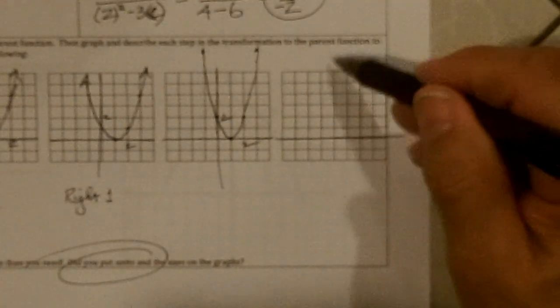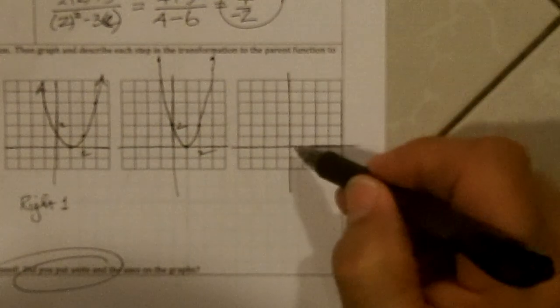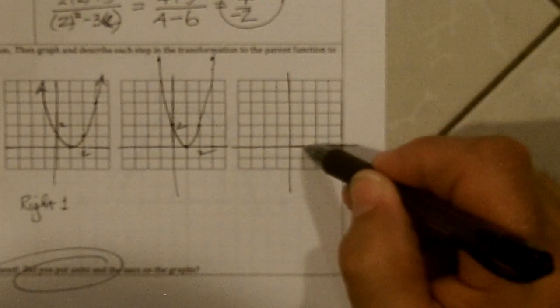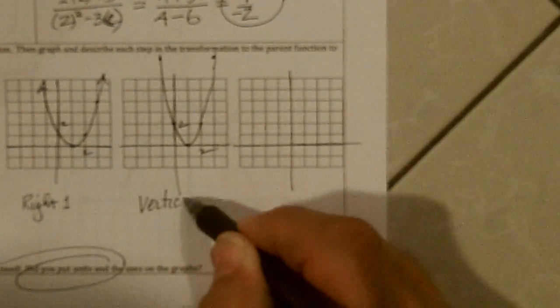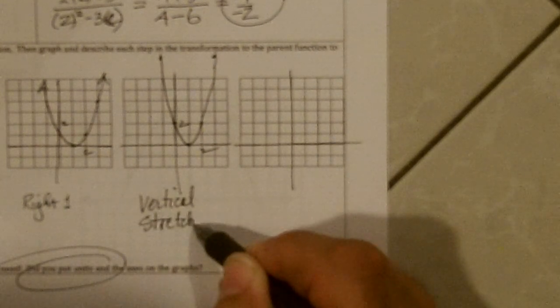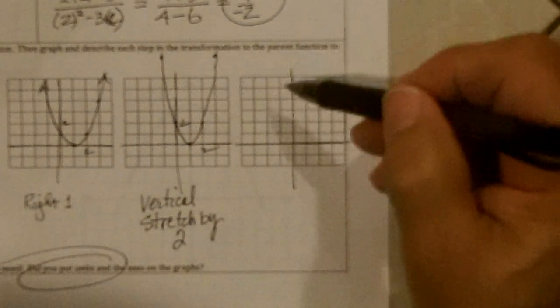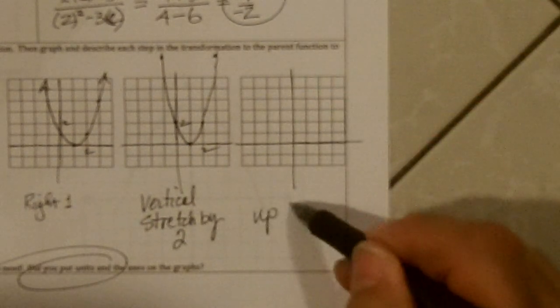So this one, those top 2 are going to be kind of hard to show. And so if you followed it all the way along, I'm not going to be too concerned if you miss it on this one. I missed those top 2, but it's going to be up. Oh, I forgot to say vertical stretch by 2. And this one is up 3.